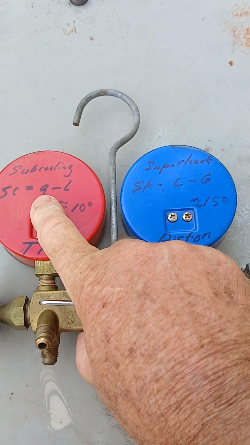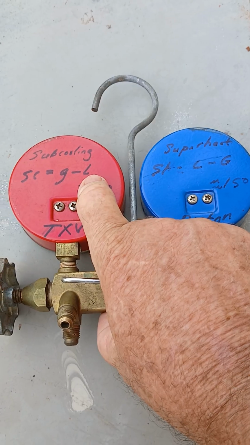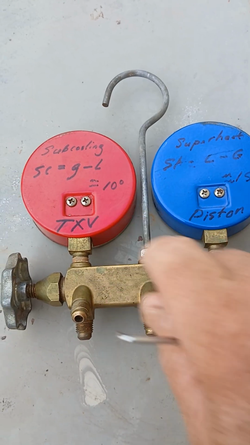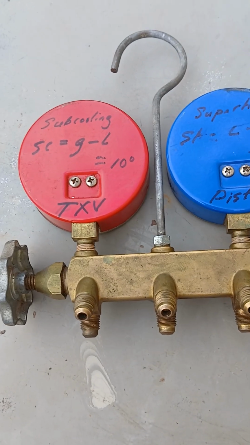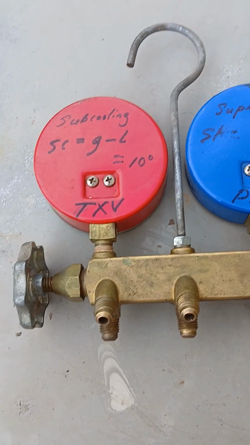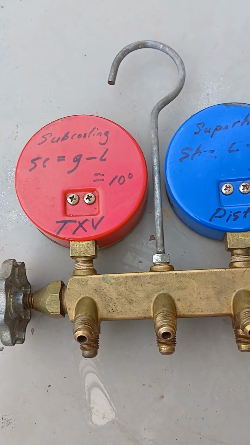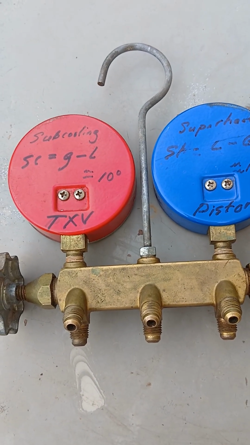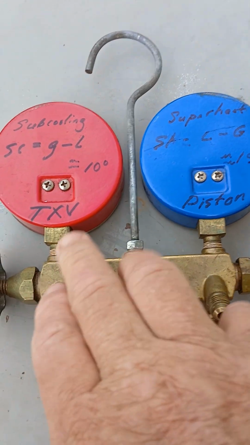We take 80 minus 70, and this would give 10 degrees subcooling. I'm sorry, not superheat. Let me correct myself. So somewhere around 10 degrees subcooling. Sorry about that. When you get used to talking about both, you sometimes get them interchanged.